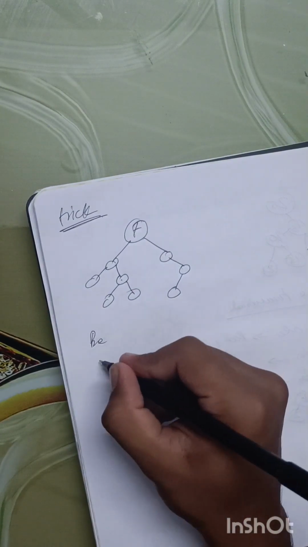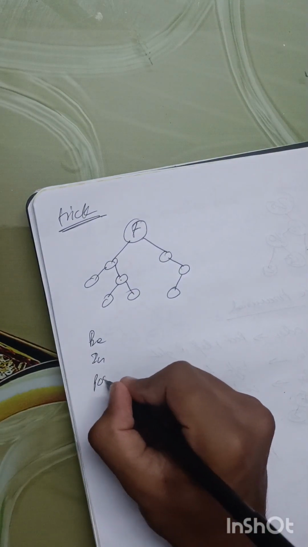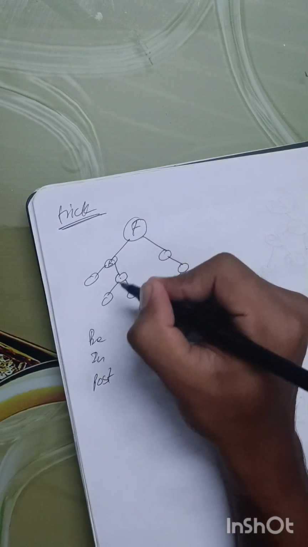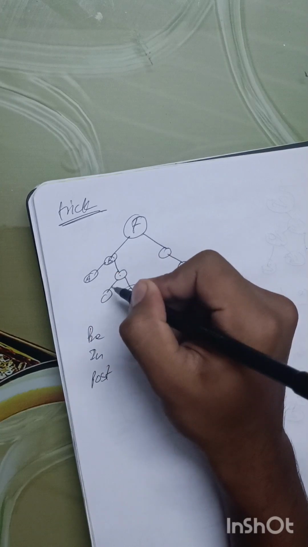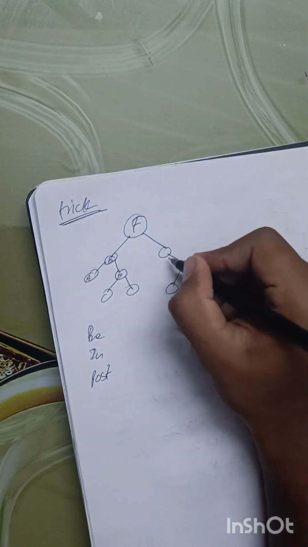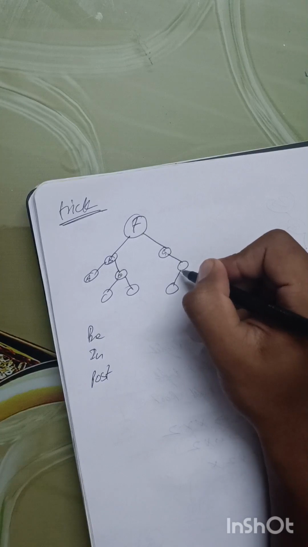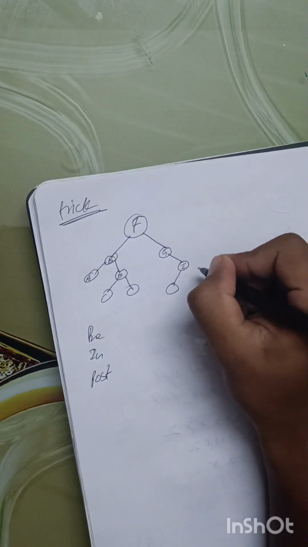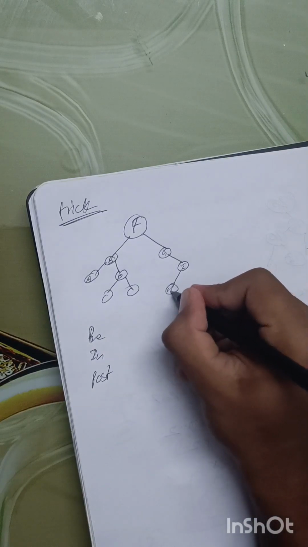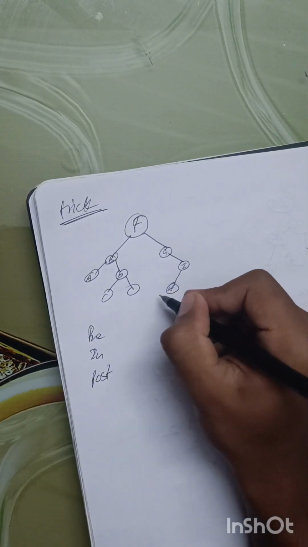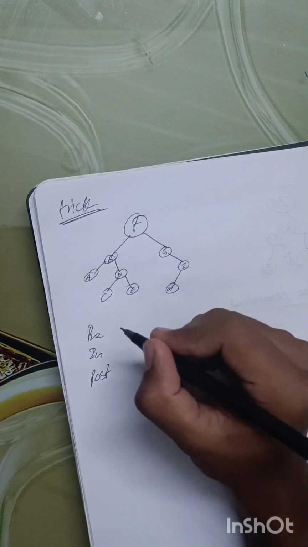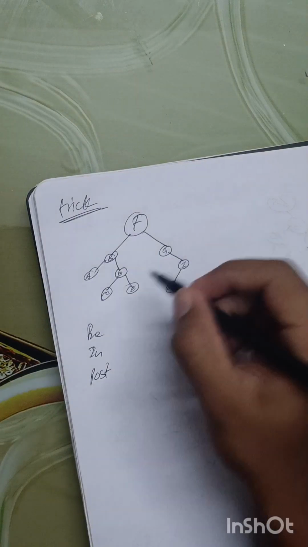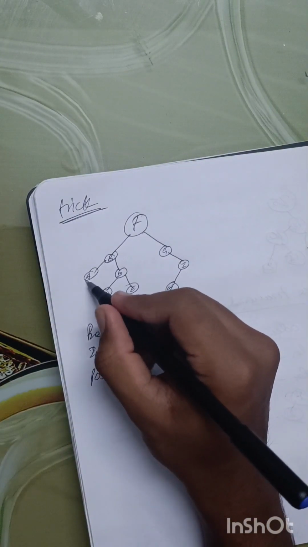So pre, in, and post. Let's name them as well: A, B, A, D, G, I, H, E, C. Okay.